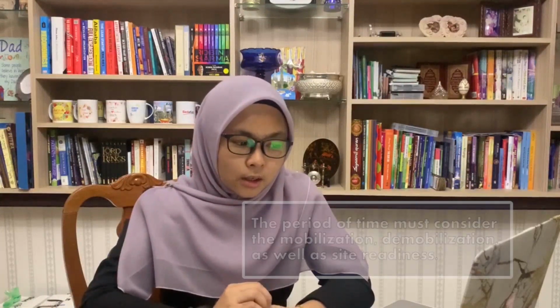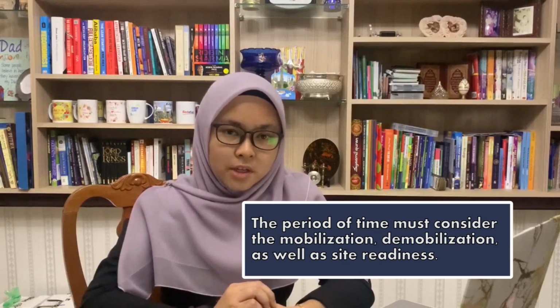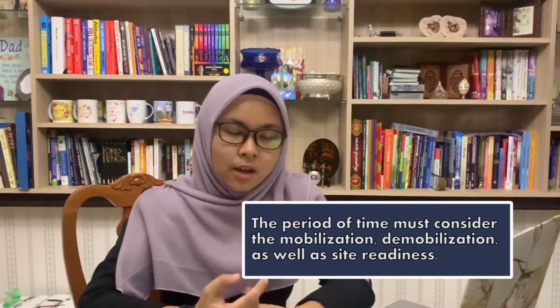However, in EOT Notice Clause 2.3 released by Pekeliling Pembendaharaan Malaysia, the period of time must consider the mobilization, demobilization as well as site readiness. For example, the Johor Public Works Department has granted their contractors an extension of time of 56 days instead of 47 days. Thus, there will be no LAD charges from day 1 until day 56.